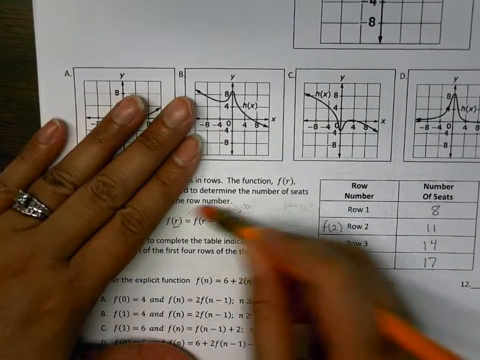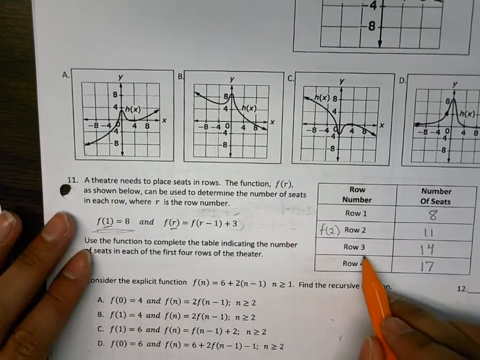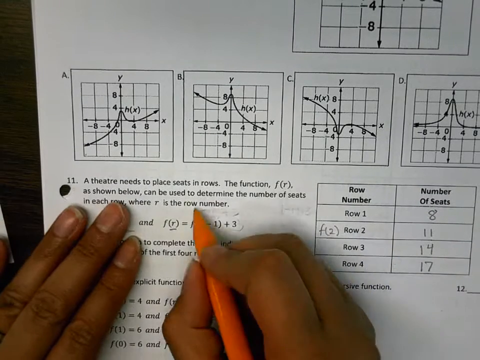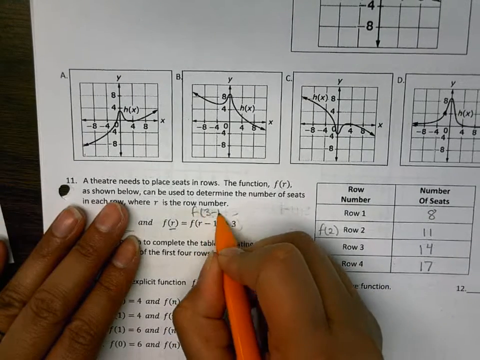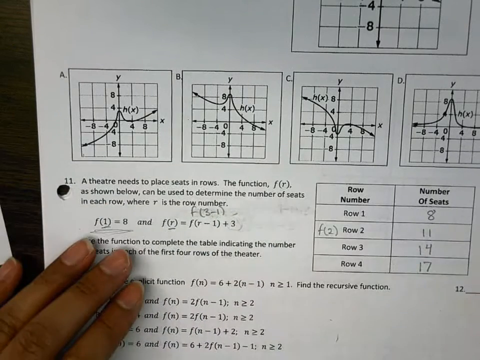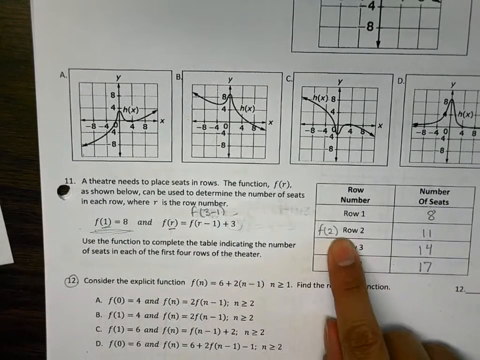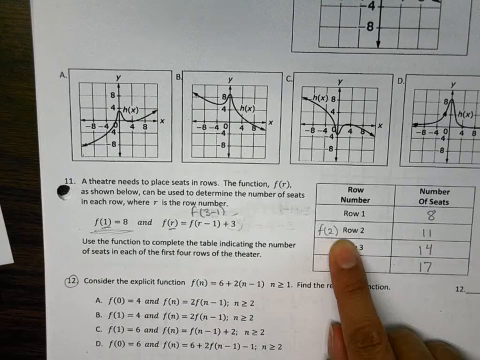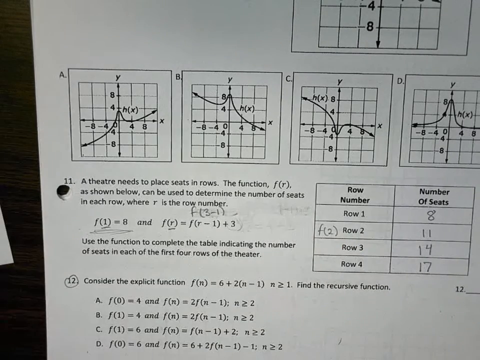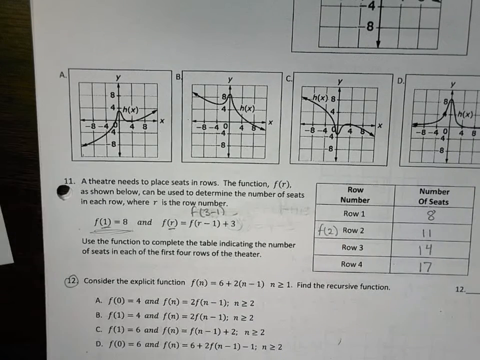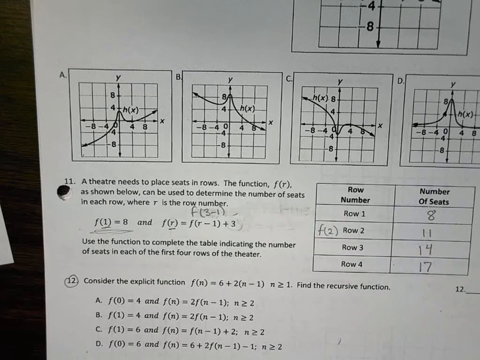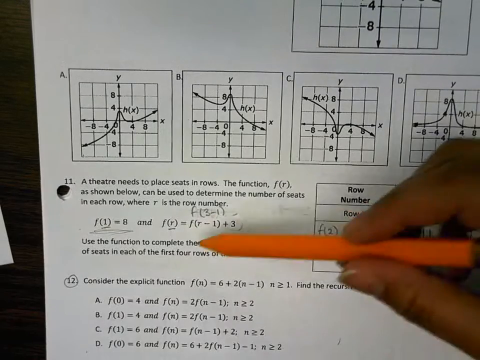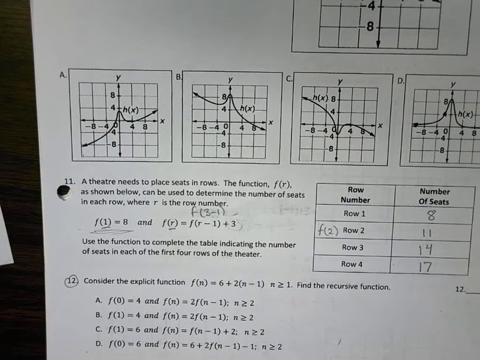So when you go to row 3 and you do f of 3, you do f of 3 minus 1. What's 3 minus 1? 2. So you do f of 2, which is 11, plus 3. Does that make sense? A little more sense now? Is that a yes? Okay, so using the previous answer and adding 3. All right. Any others?